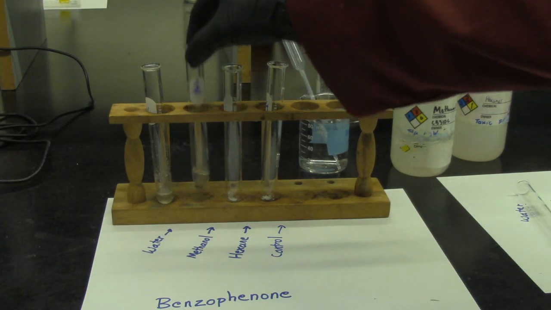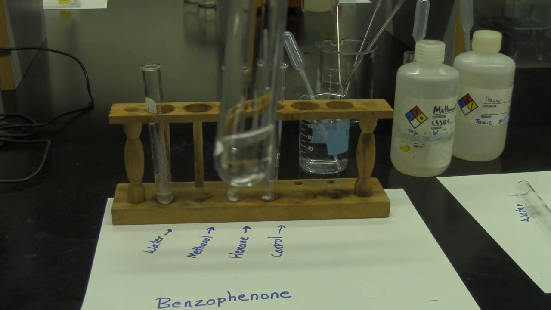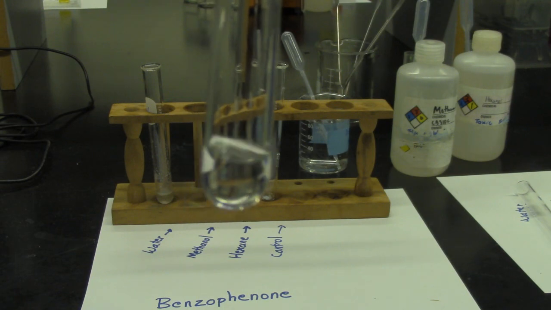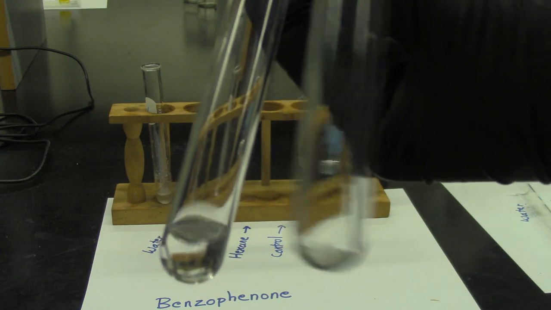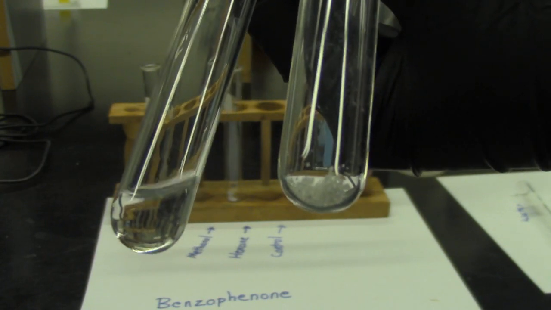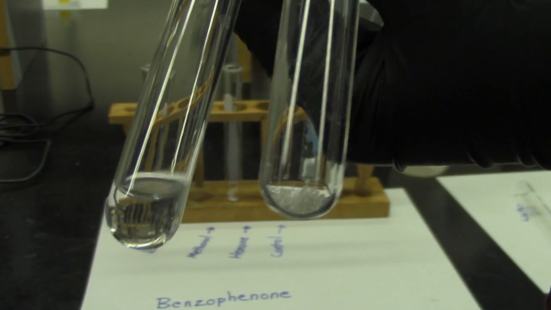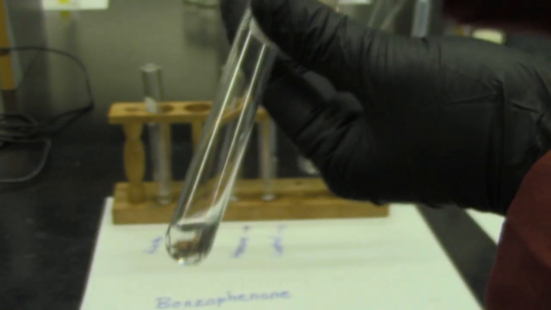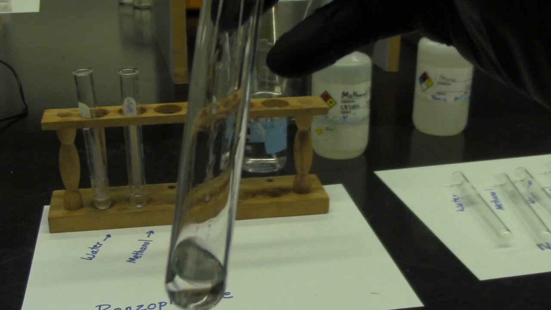To test tube number 2, I've added methanol and stirred for 60 seconds. Write down the observation. Compare with test tube number 4 again, which is the control. The control has the solid, and test tube number 2 is a clear solution. This is test tube number 3.